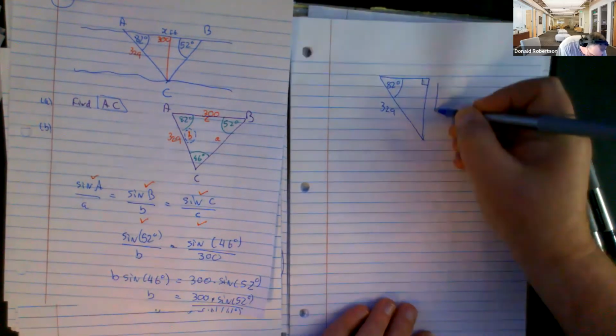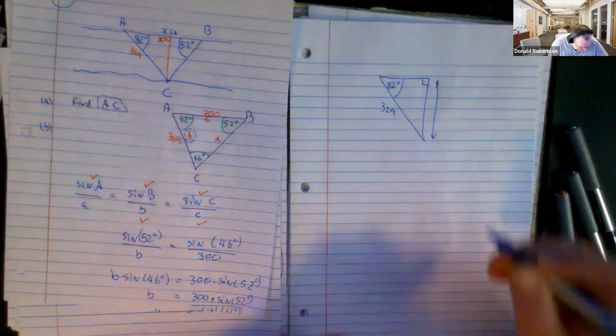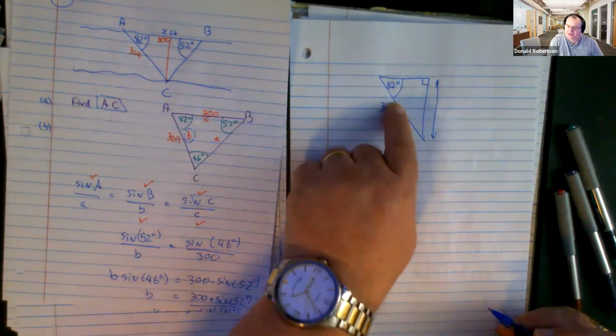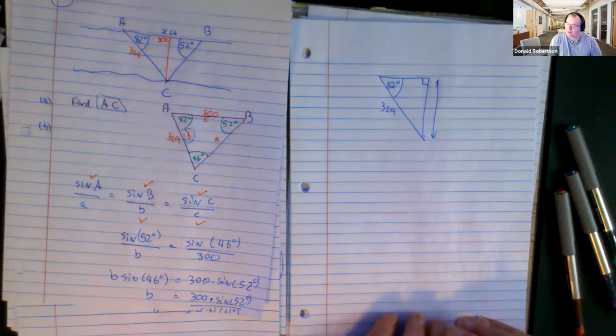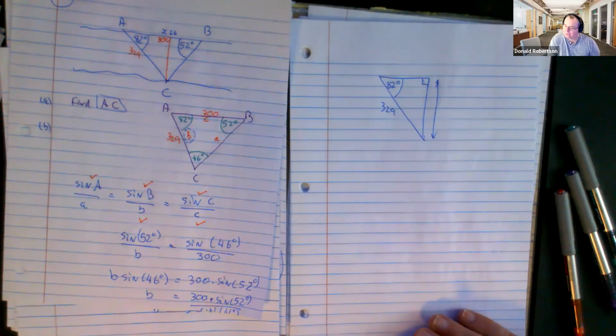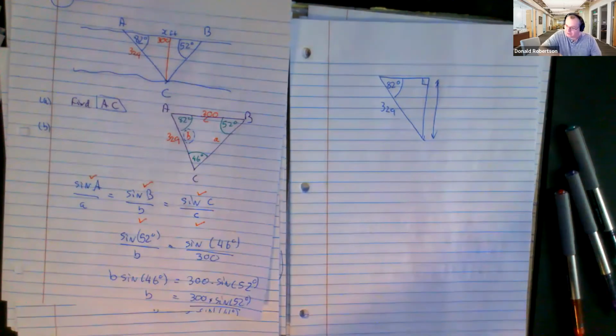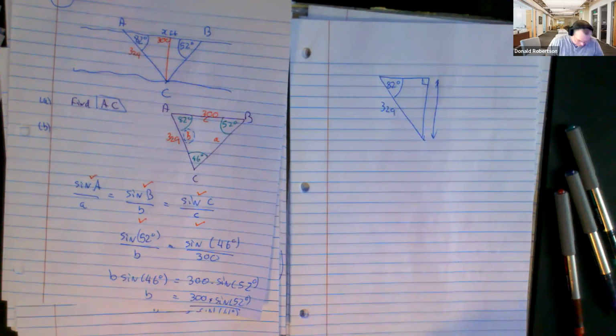Would you agree that that distance there makes a right angle? And isn't this enough to do SOHCAHTOA? I want to know that red distance. That's how wide the river is.